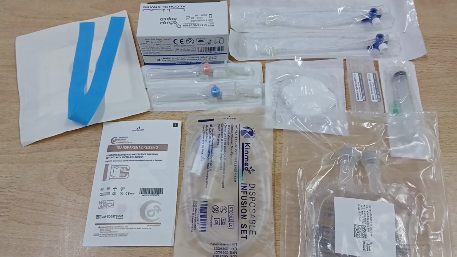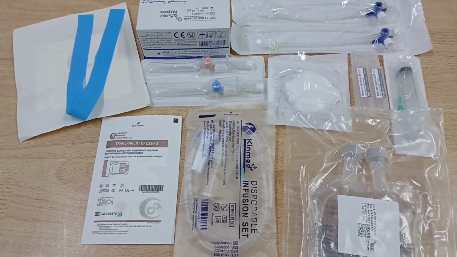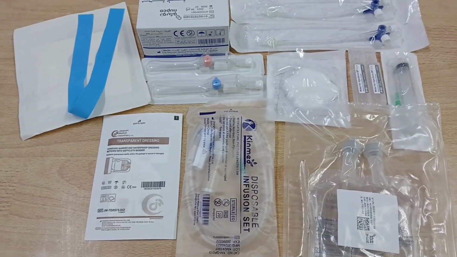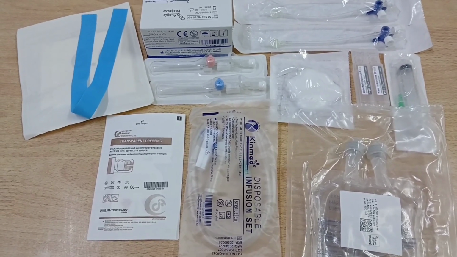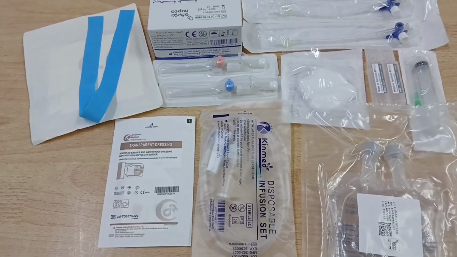Next, we are moving to the procedure. Here I will not open anything. Just briefly I will explain how to do the cannulization and how to connect the IV fluid. In another class, I will do the demonstration. So first I will explain what the procedure is and what the steps are.